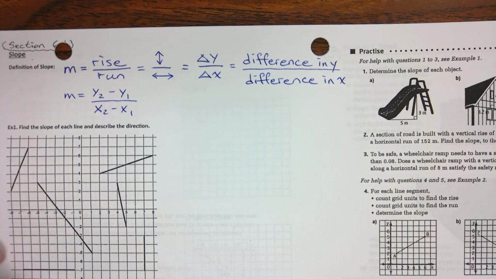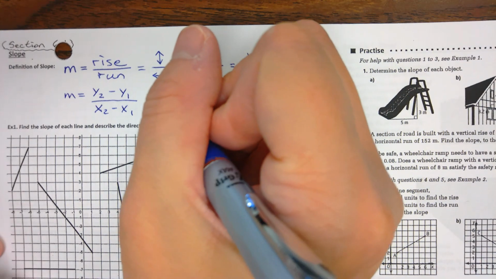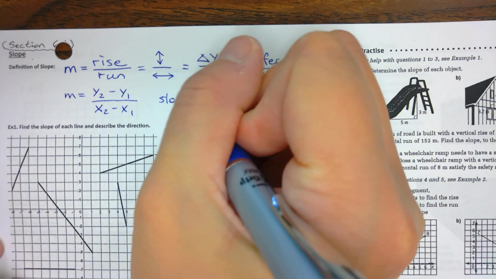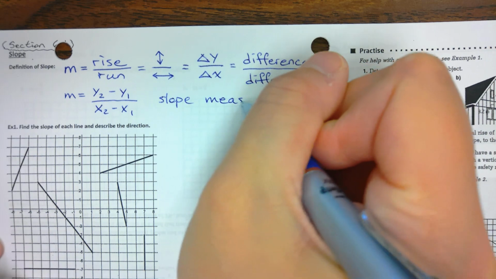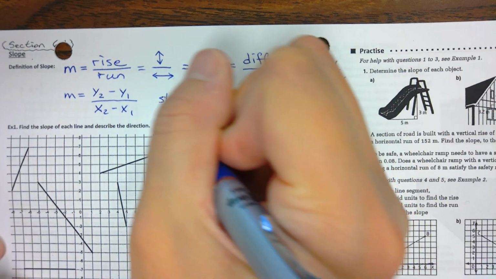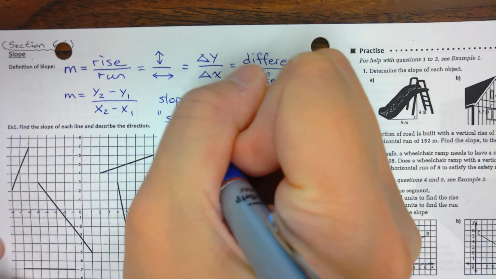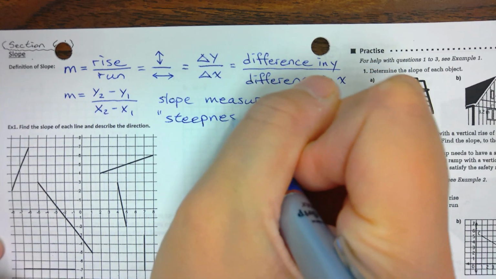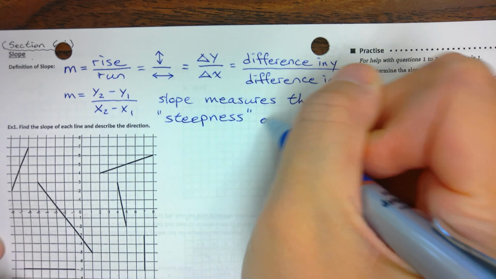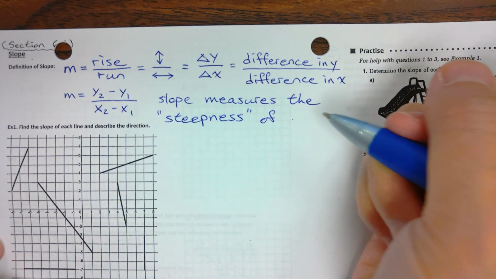Okay, what does slope measure? Perfect. Steepness. Slope measures steepness. That's the key word. Steepness of what? A line.